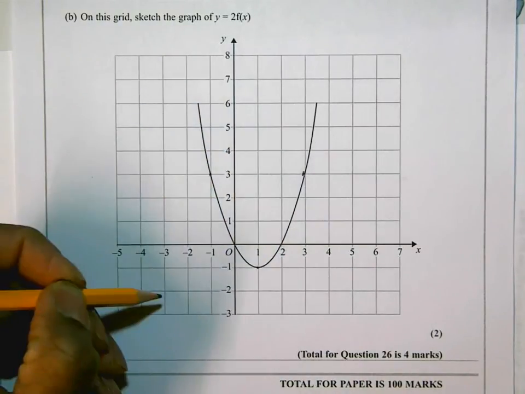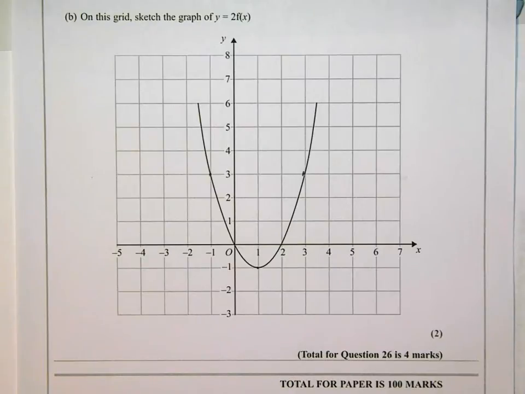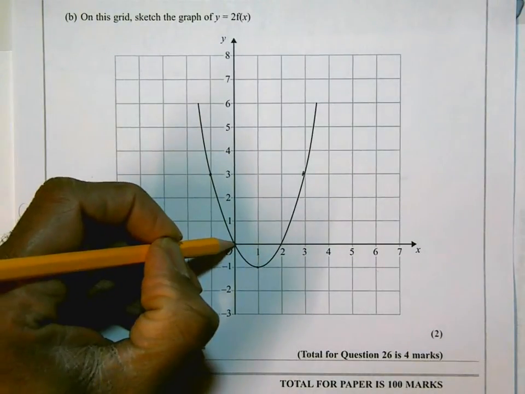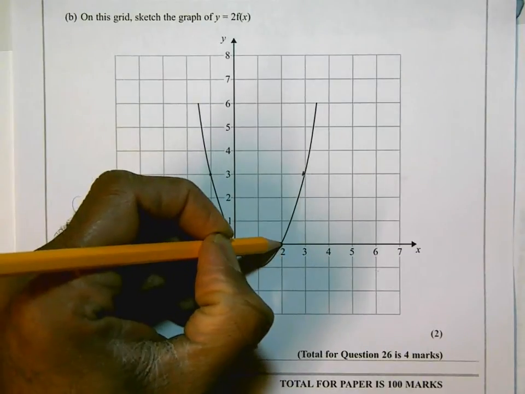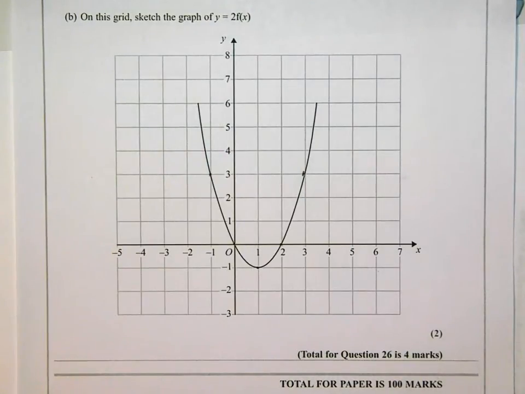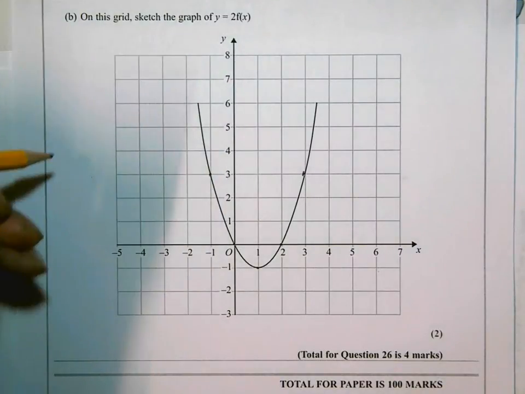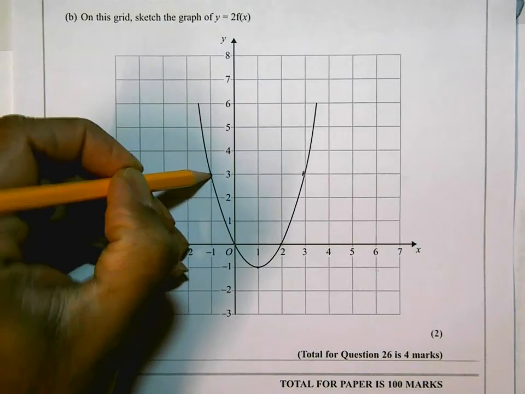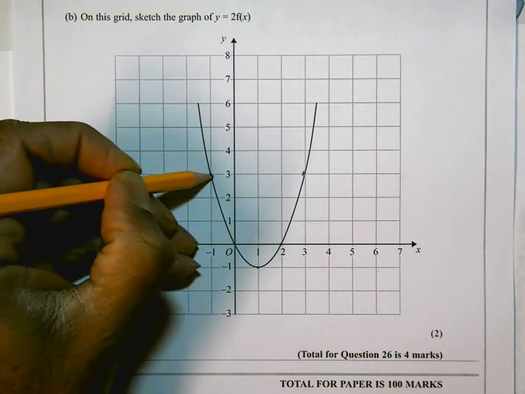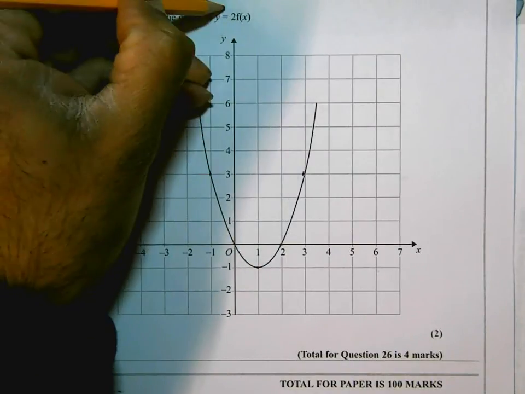Okay, so I've picked 3 points, right? And that's okay. Actually, I could pick 2 more over there. That's 0, 0. I could pick that one there. That's 2, 0. So for each of those, I'm just going to times the y value by 2 to find out where this transformation should end up.